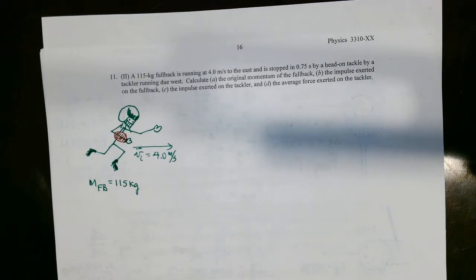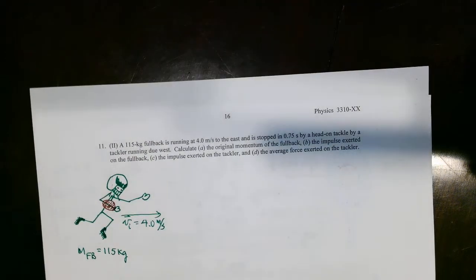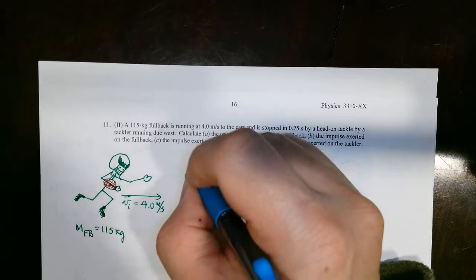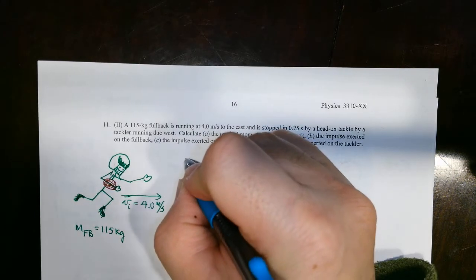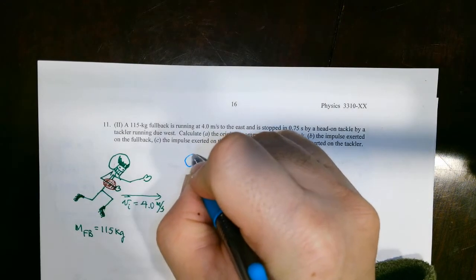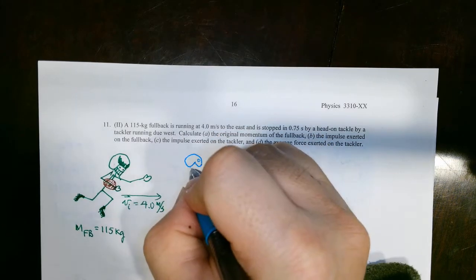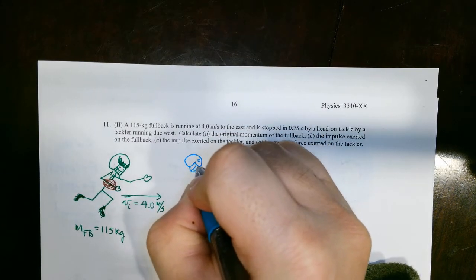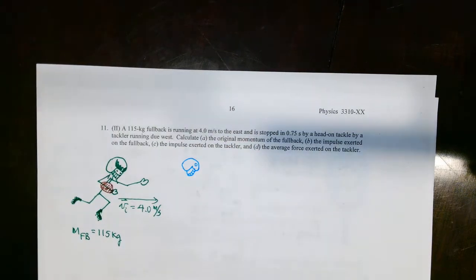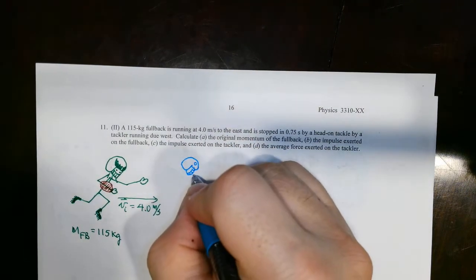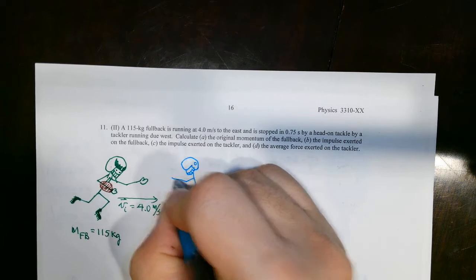Okay? Well, we have this tackler, right, coming from the other side now, right? Coming in with, we don't know the speed of this tackler, actually. We just know this tackler is coming in to stop this fullback, right?